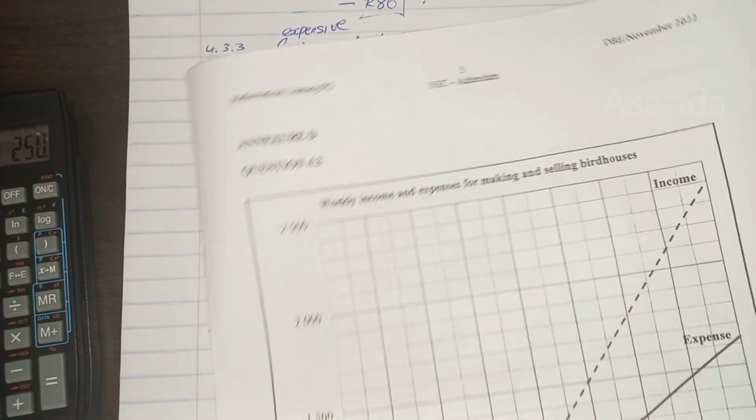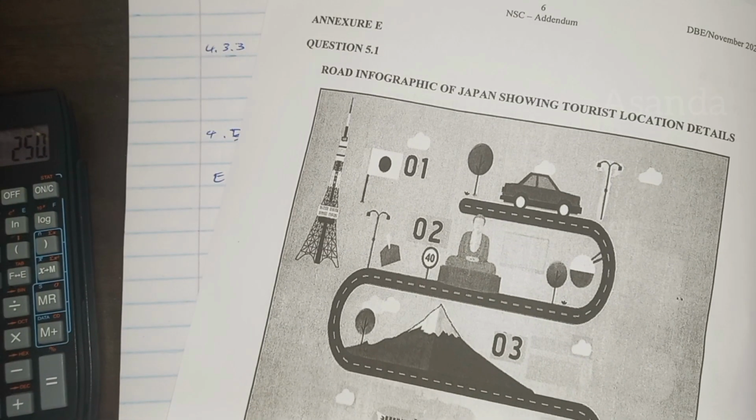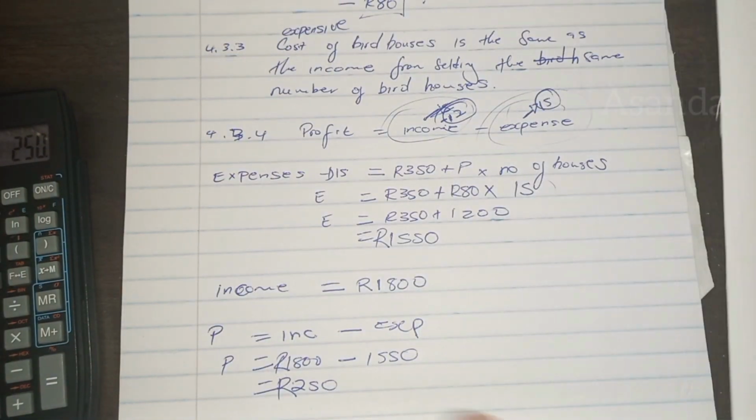Okay, that is the end of 4.3, which means the end of question 4. See you in question 5.